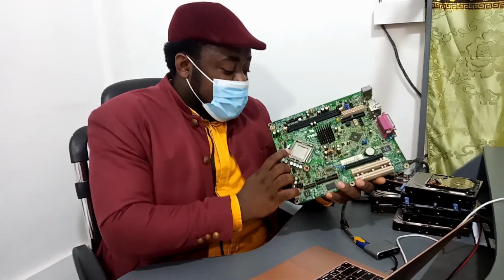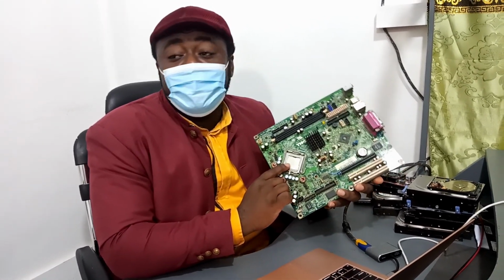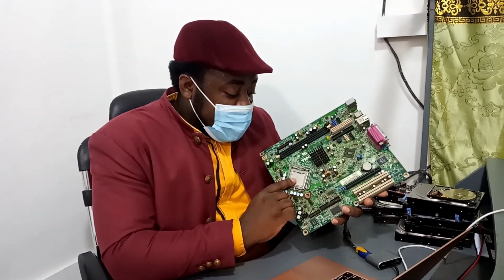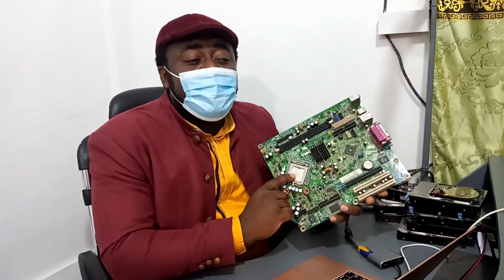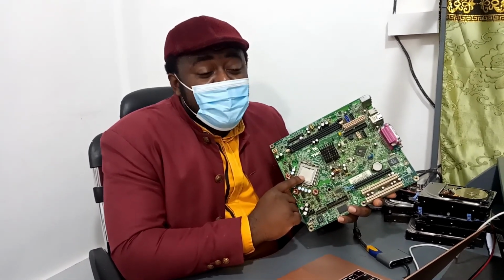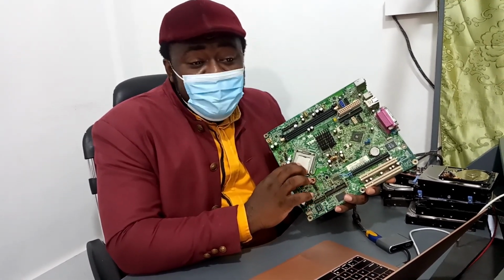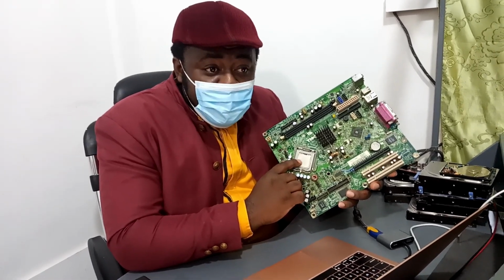Alright, so this is our CPU on this motherboard, and we learned that it generates a lot of heat. It generates what? A lot of heat. As a matter of fact, this is the number one component in a computer that generates the most heat. There is no other component that generates heat like the CPU.